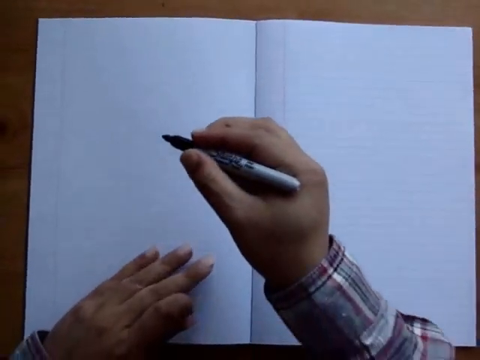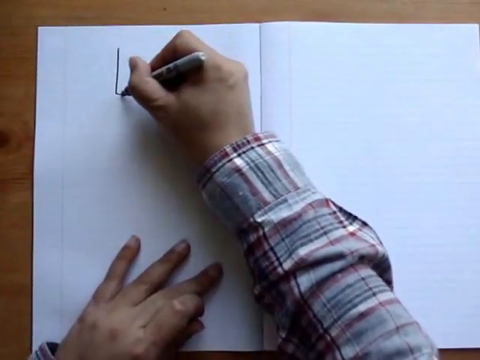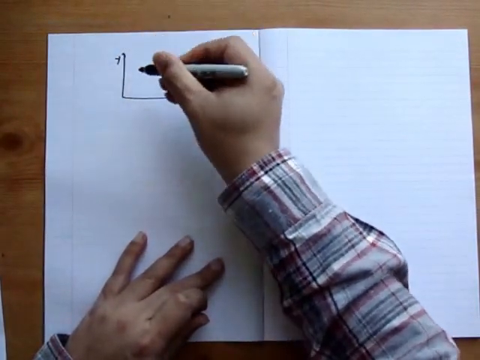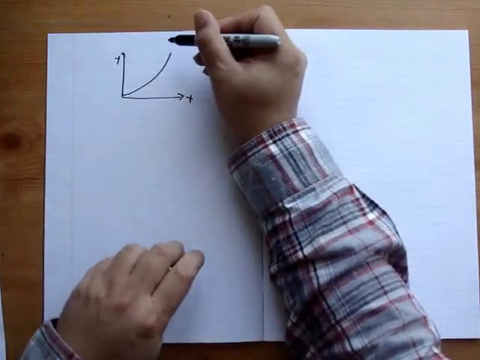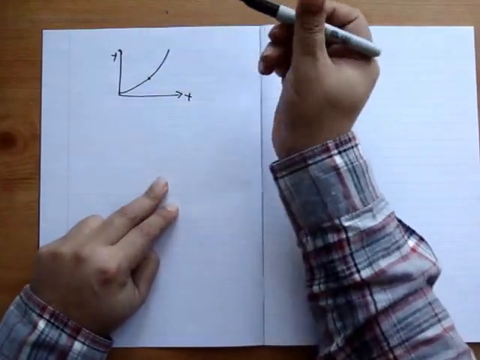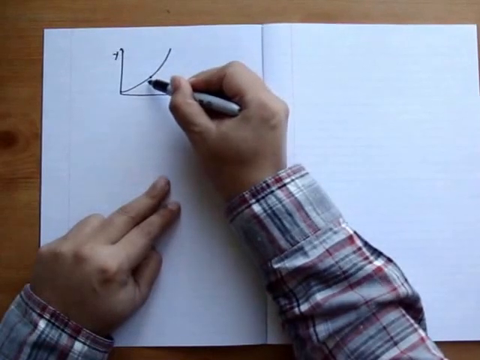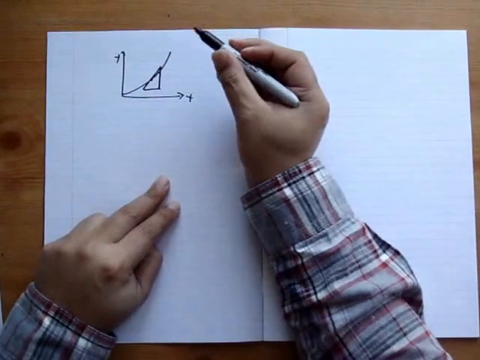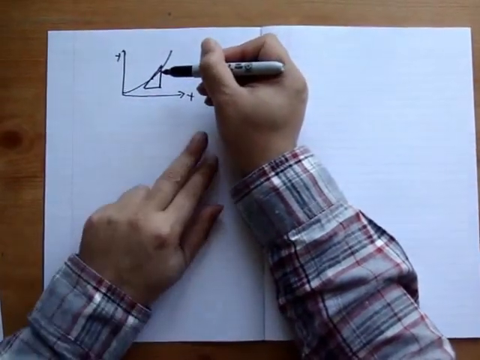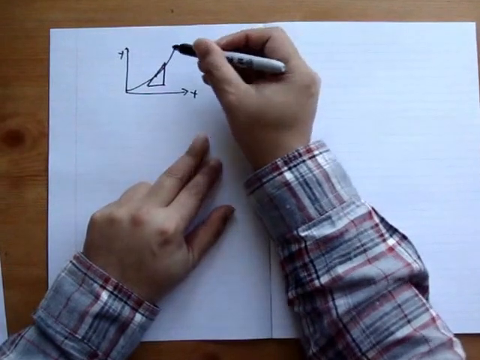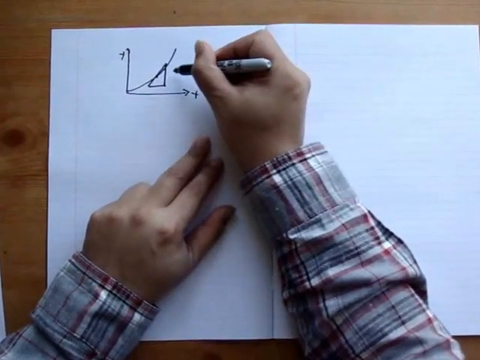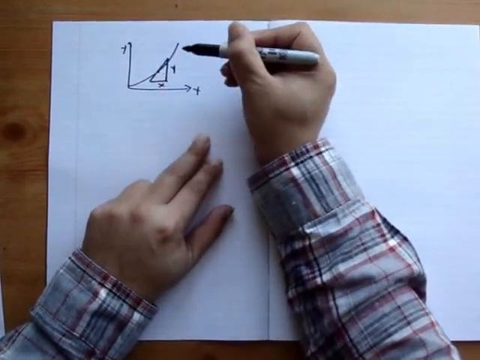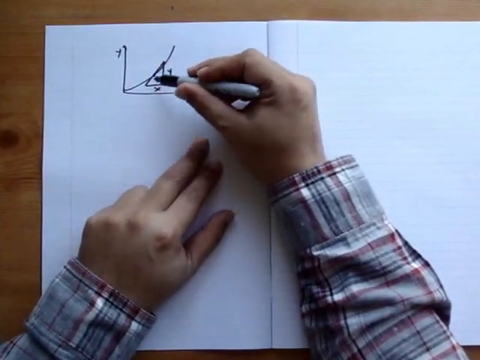If we take an x and y axis and a curve, to find the slope at that point, also called the tangent or the gradient, we need the y over x, and that gives us the slope or the gradient.